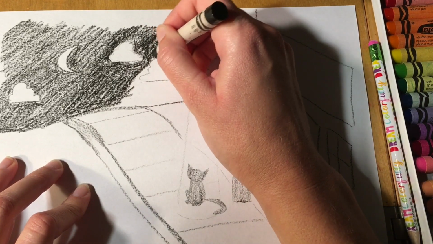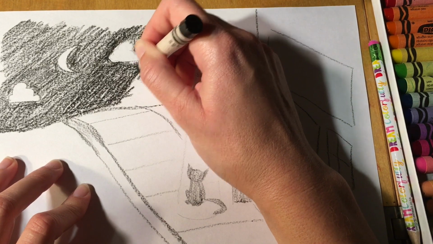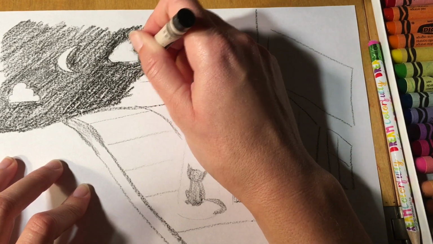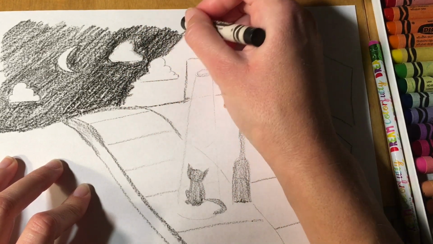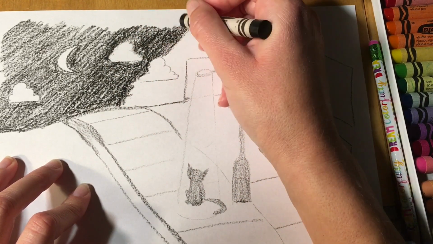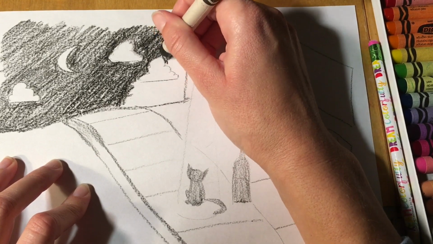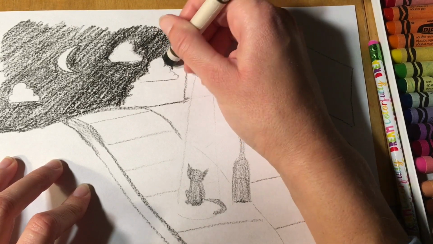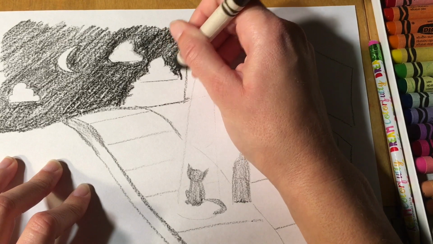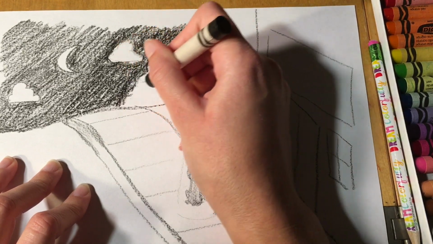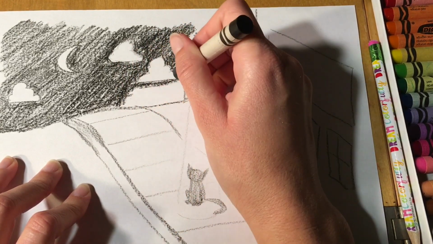You won't be able to see anything. And that's not really what we're talking about. We're talking about using darker values to show where the attention is not, and lighter values to show where the attention is. So I'm going to make the sky nice and dark, but there are some other areas that I won't make quite as dark, but I'll still make them pretty dark.